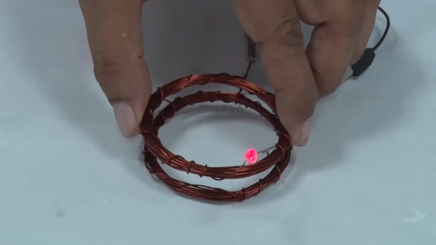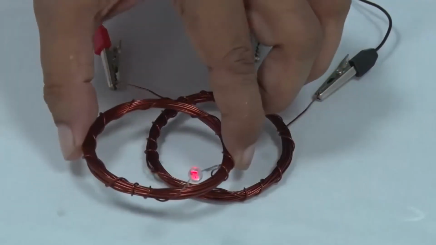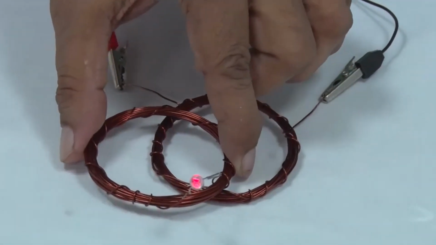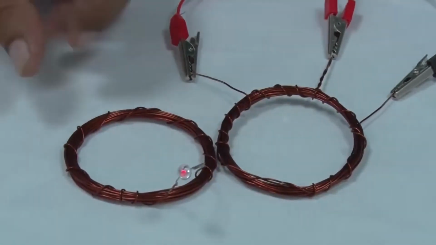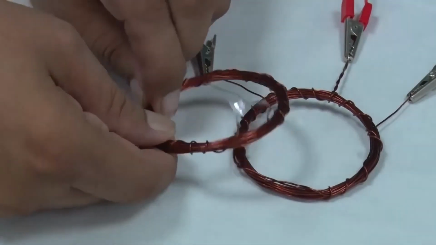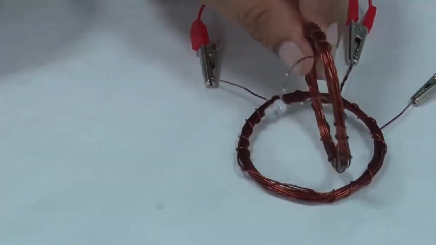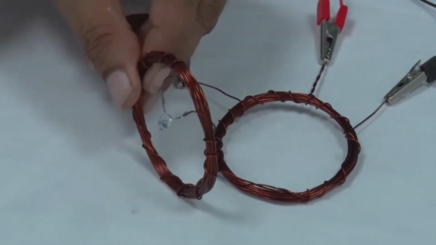Take it down, see what is happening? If I place it here, see what is happening? And if I place it like this, see what is happening?